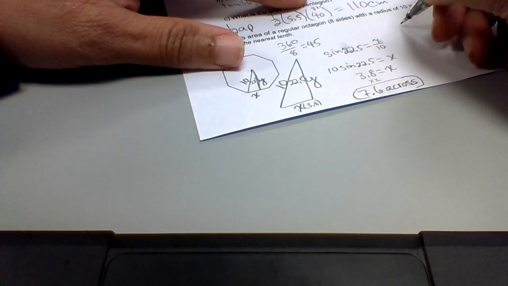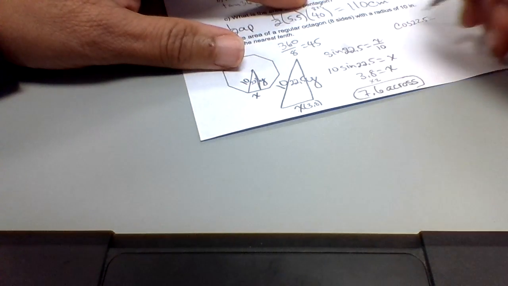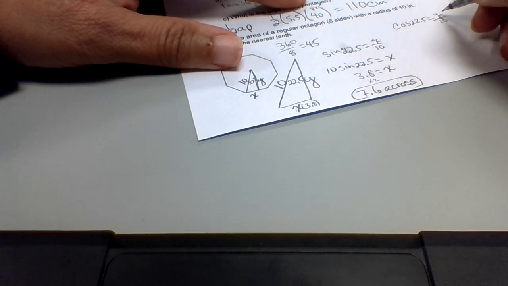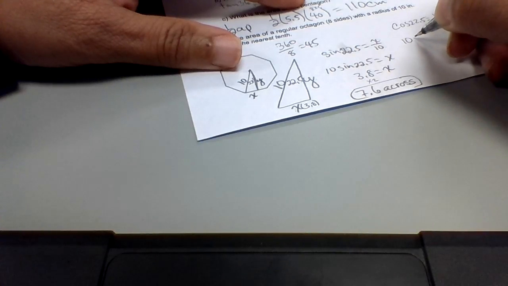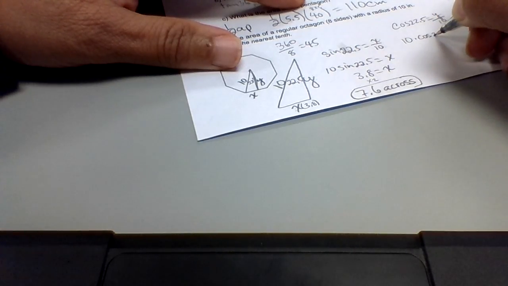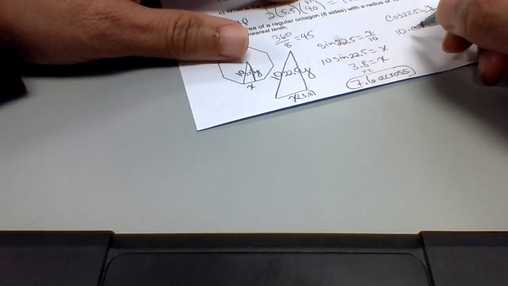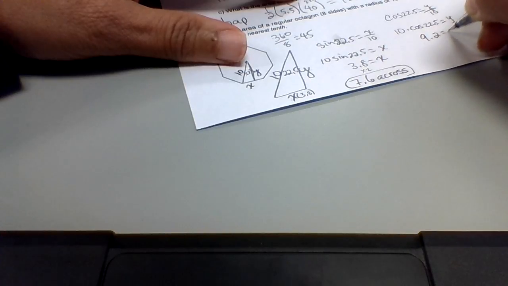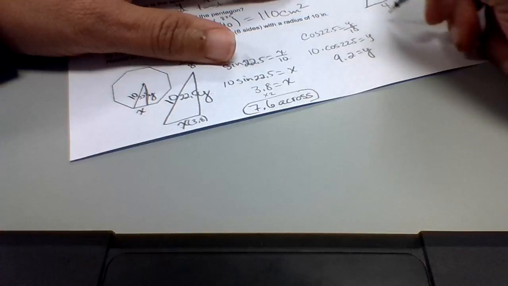over the hypotenuse. So the cosine of 22.5 is equal to y over 10. If the y is up high, then you multiply. So 10 times the cosine of 22.5 is going to give me y. And when I do that, I get 9.2. So 9.2 is equal to y. So now I can go and figure everything out.